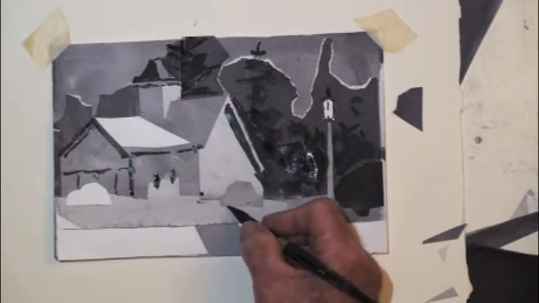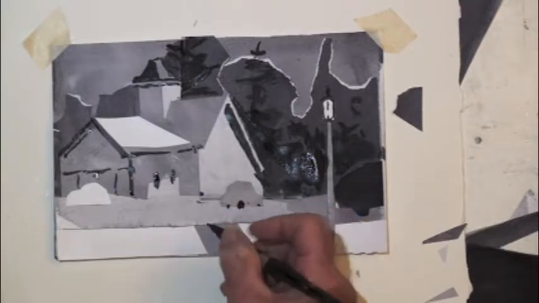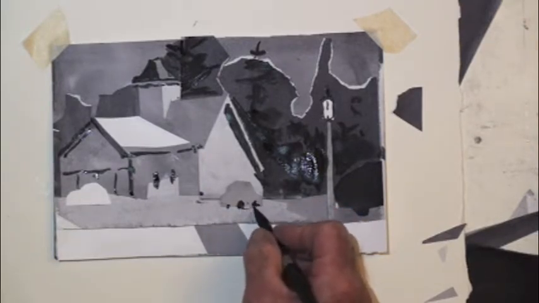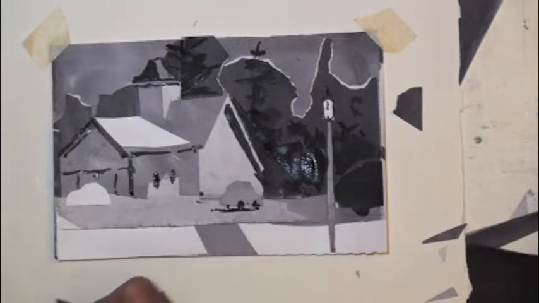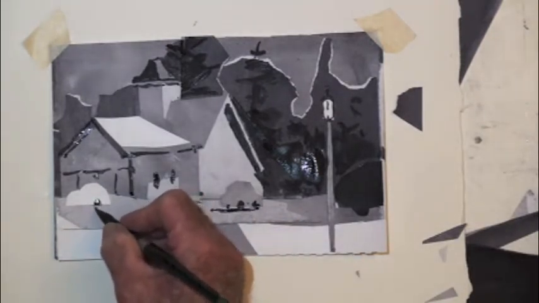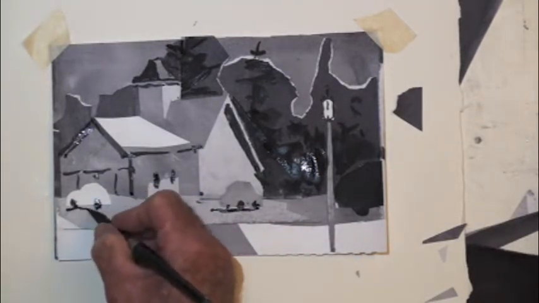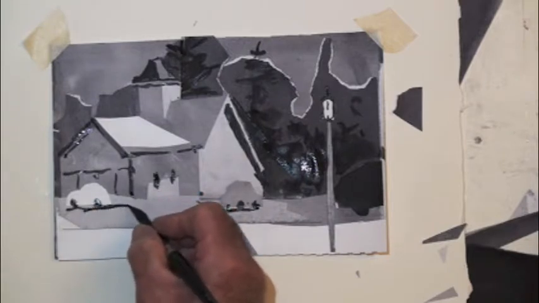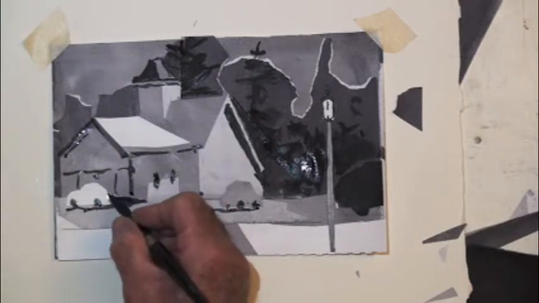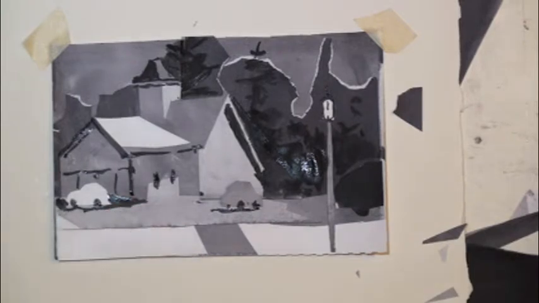Now I'll put some wheels on the car, just some dots, and a little bit of a shadow underneath. And a couple dots there for wheels, a little shadow. And there's a lot of shadow right underneath the building, and it also stretches way across.